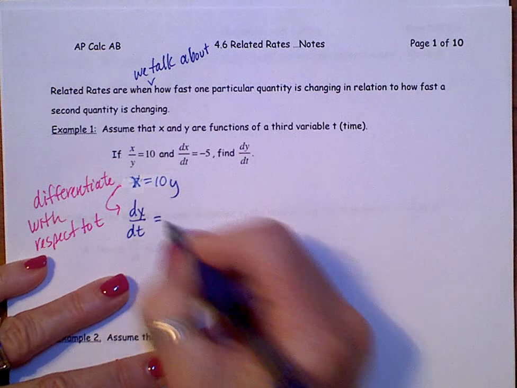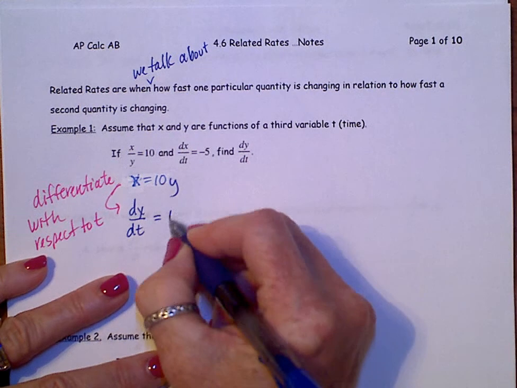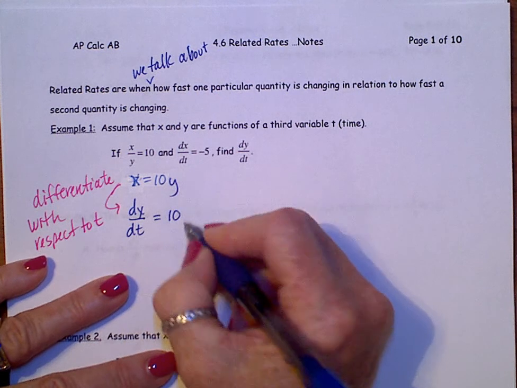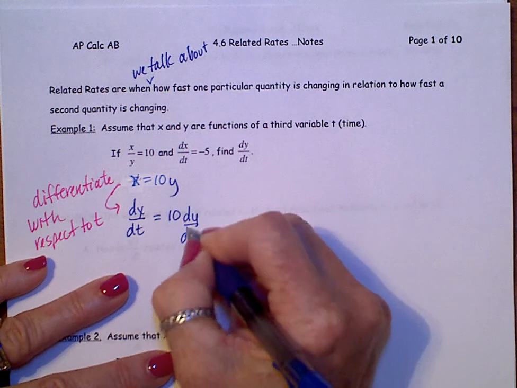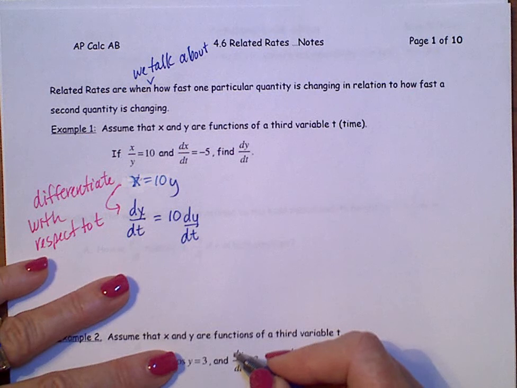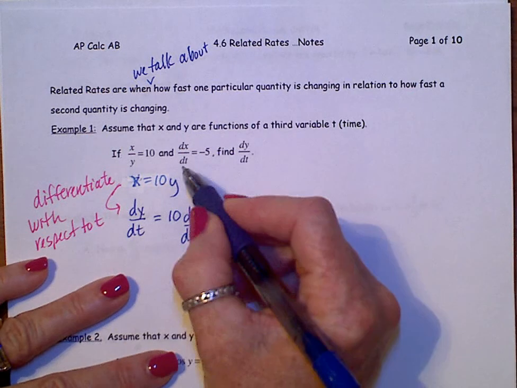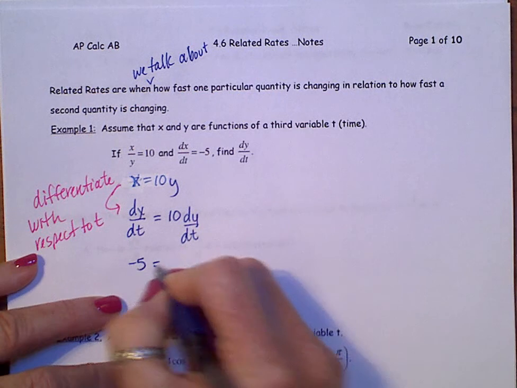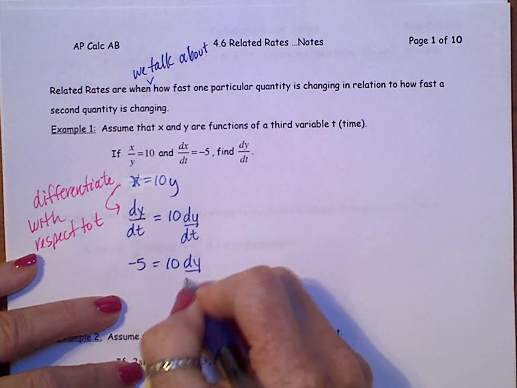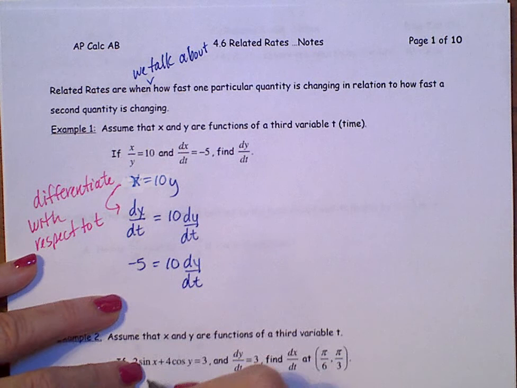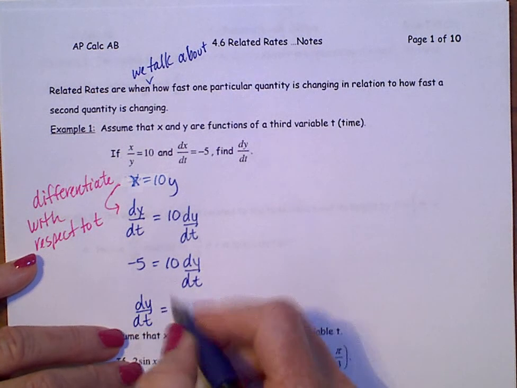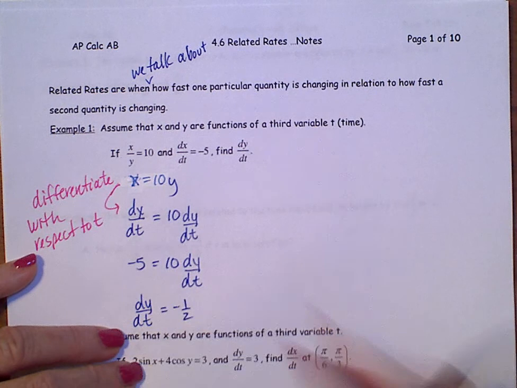On the right-hand side, this constant multiple of 10 comes down, and the derivative of y with respect to t is dy dt. Then substituting in the information that we know, dx dt is -5. And then solving for dy dt. And dy dt is -1/2. That's it.